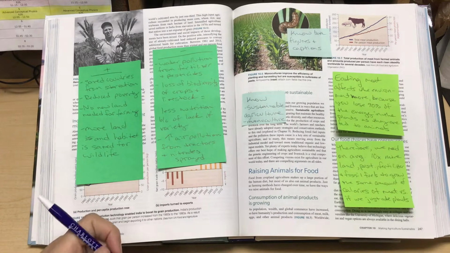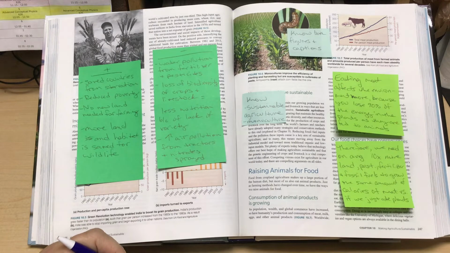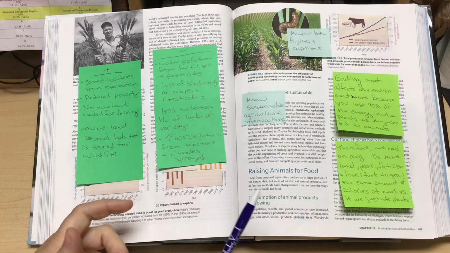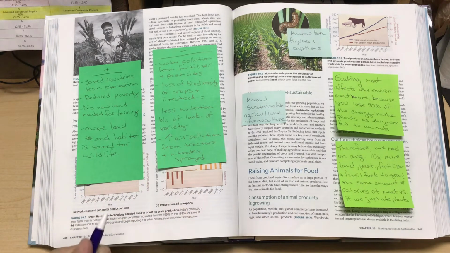And this is where a lot of people get touchy. Some people love meat and they don't want to hear anything bad about it. Some people are vegetarians and they're totally on board with all meat is bad. But it's like everything, you know, it depends.